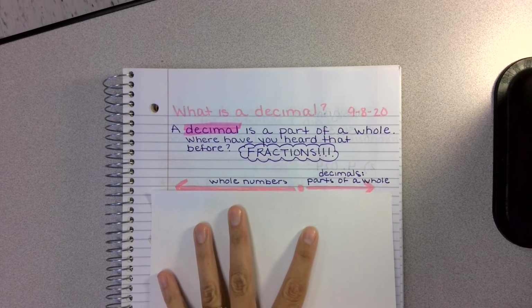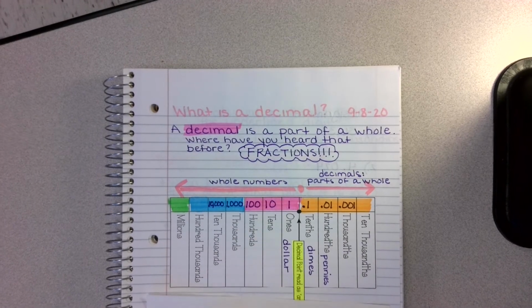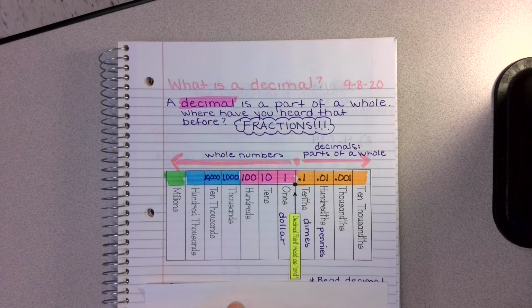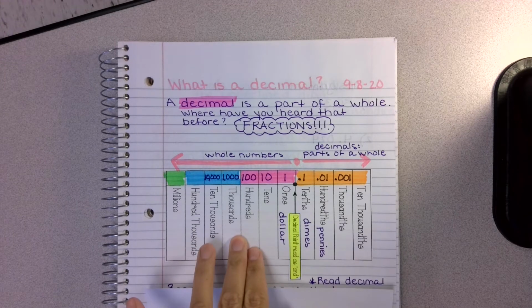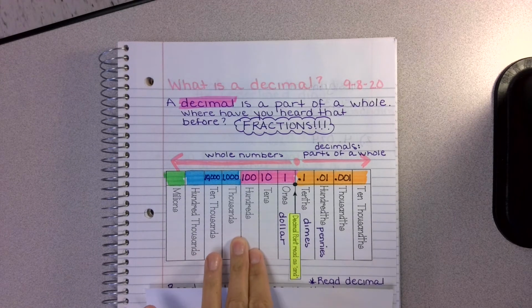All right, so we're going to look at this place value chart. It's just like the one that I gave you at the beginning of the year, well, when we started online school. I also attached a copy of this one in this week's materials to print if you would like, or you can just copy it down yourself.